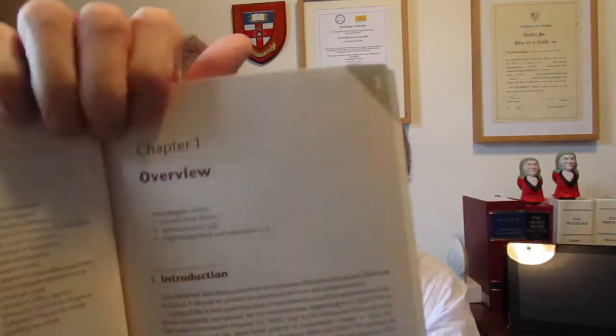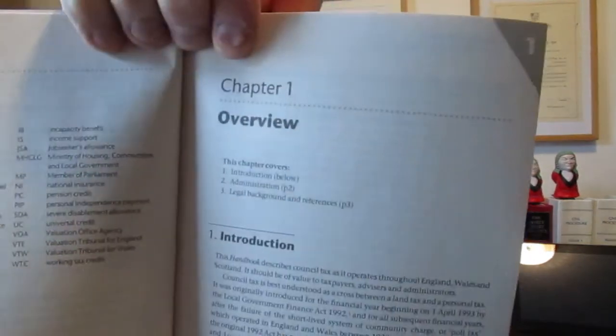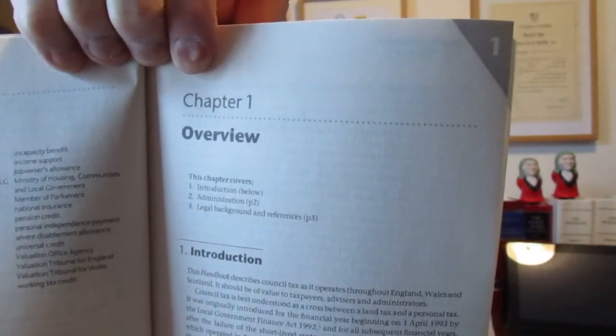Very complex, and people can get very nervous about dealing with local authorities, and not surprisingly. Having been a councillor, I'm well aware of what happens. There's chapter 1, which is the overview, and you've got a little index, and then you've got the basic statement about what this book's about. It says this handbook describes council tax as it operates throughout England, Wales and Scotland. It should be of value to taxpayers, advisors and administrators. And I'll explain a little bit more.